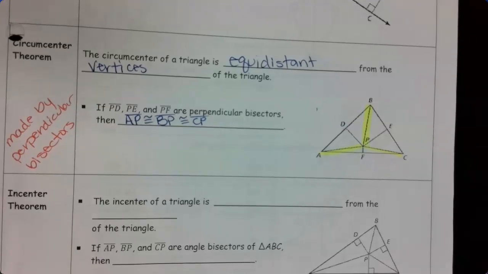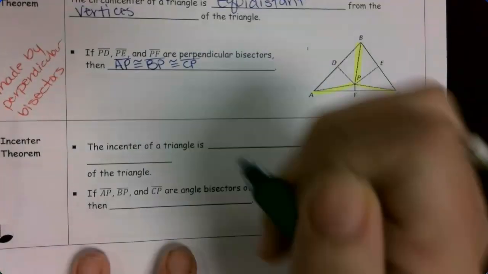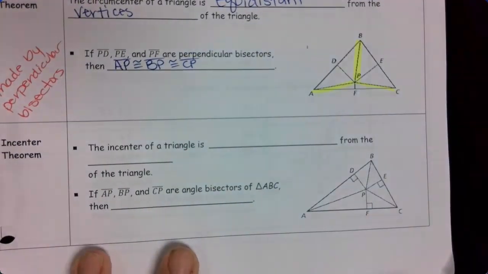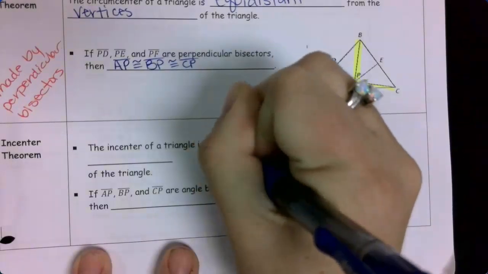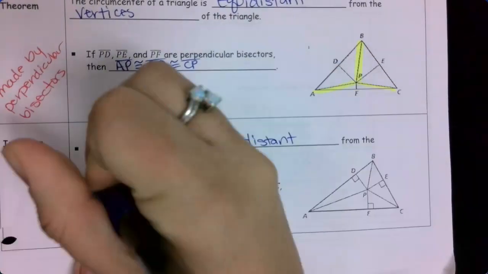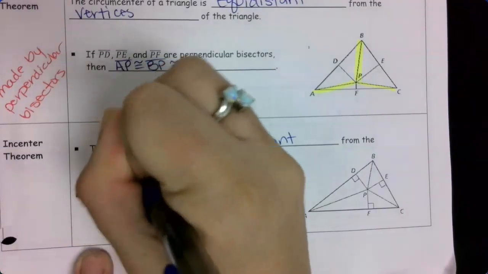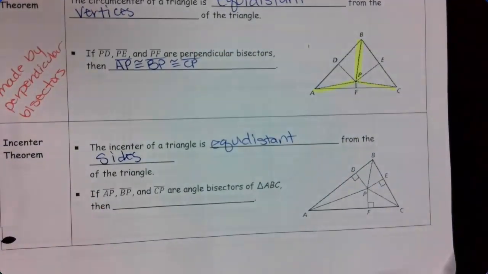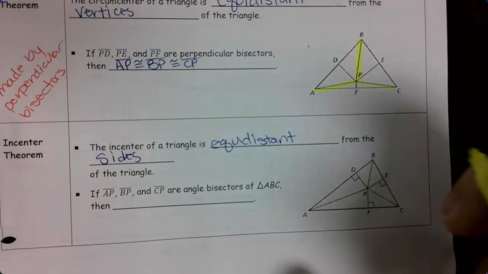Okay. So the incenter of a triangle is equidistant from its sides. So in this picture, if AP, BP, and CP are angle bisectors of triangle ABC, then PE, PD, and PF are all going to be congruent.